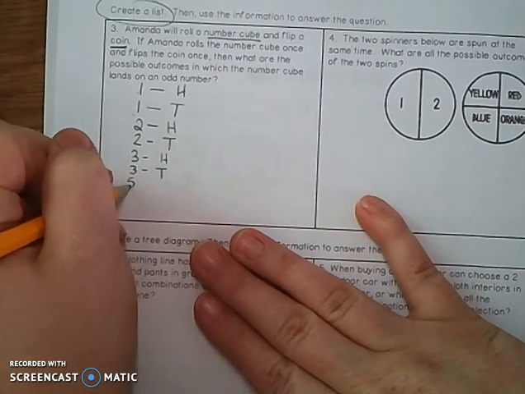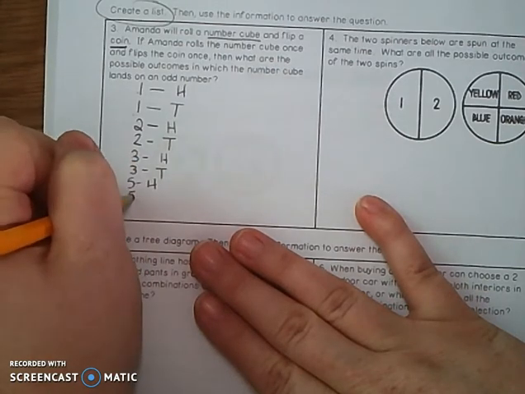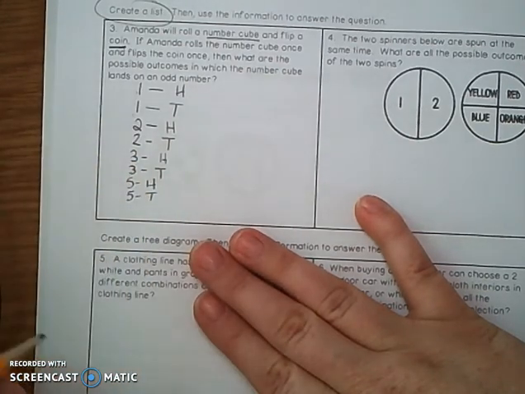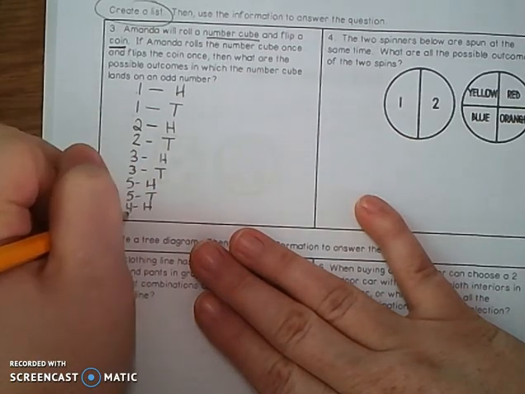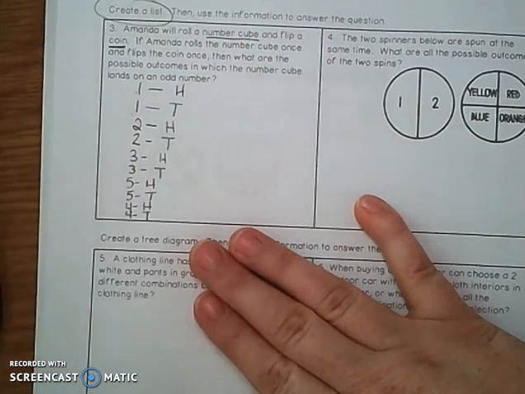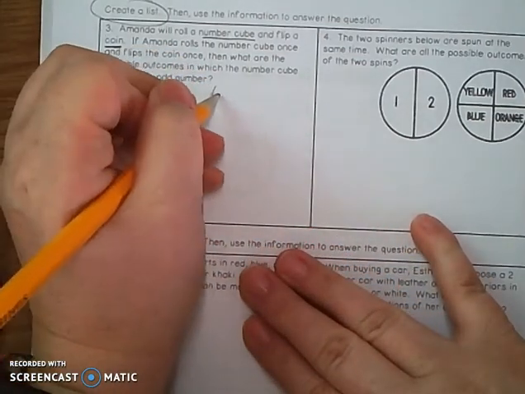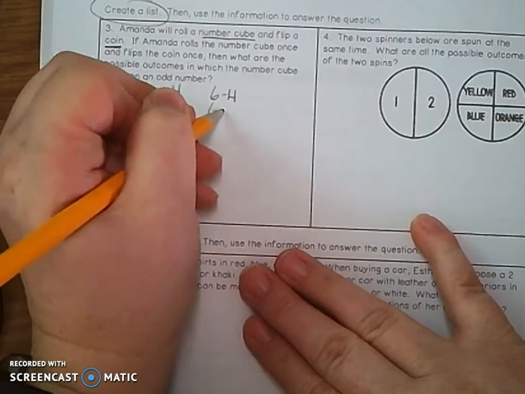For 5, she could get a 5 and a head, a 5 and a tail. Oops, I forgot 4, didn't I? So 4 could be 4 in heads, 4 in tails. And now we need 6. 6 could be 6 heads or 6 tails.